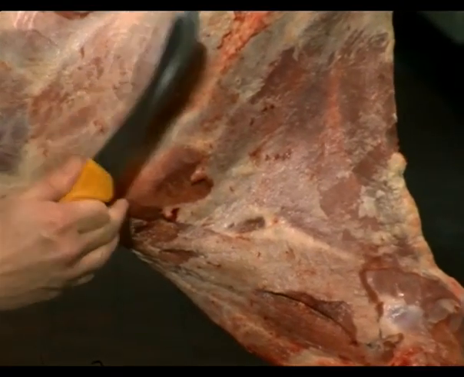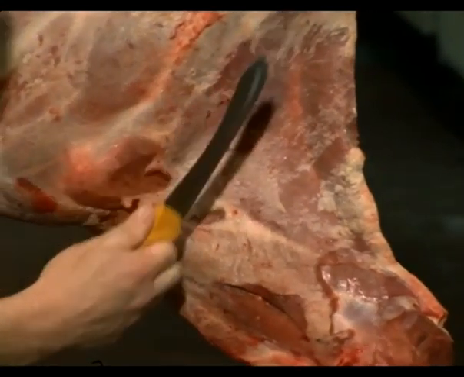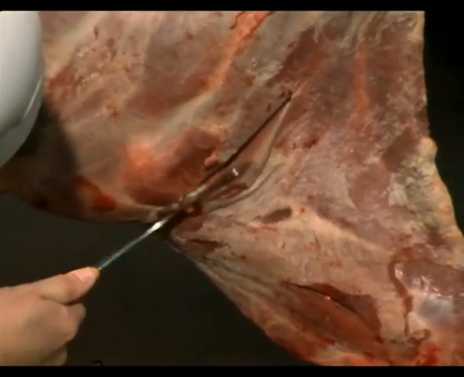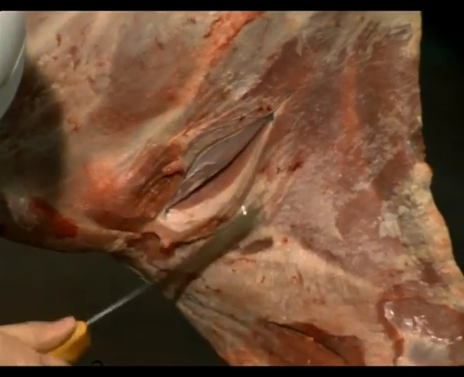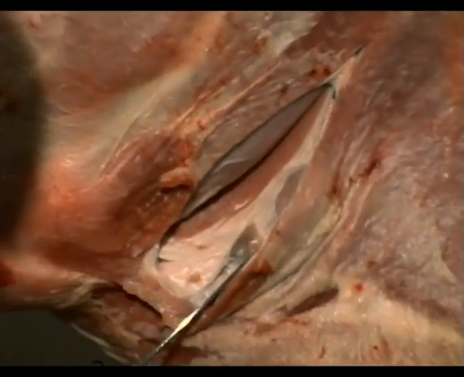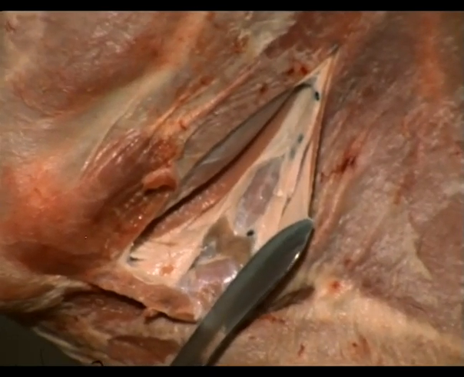Just in front of the shoulder joint, the superficial cervical lymph node is located. It's covered by the brachiocephalicus muscle, which must be incised vertically. Having done this, we have completed the inspection of the deep tissue lymph nodes. The particulars of the case determine the time and purpose of the extended examination.